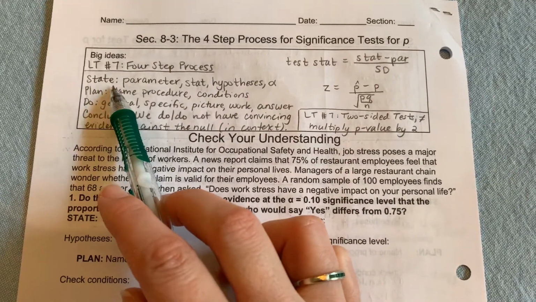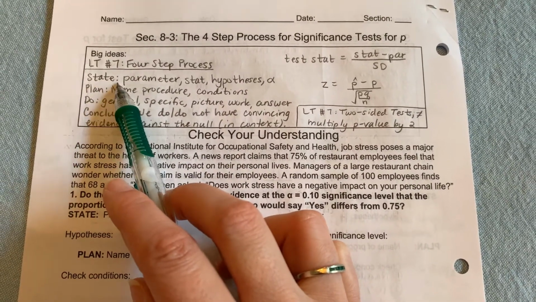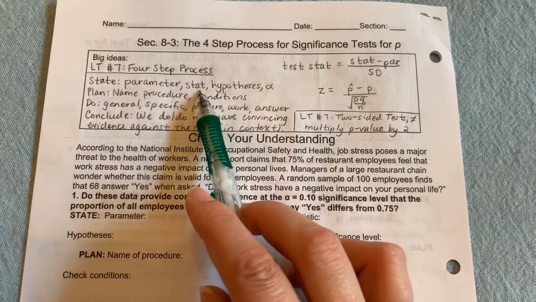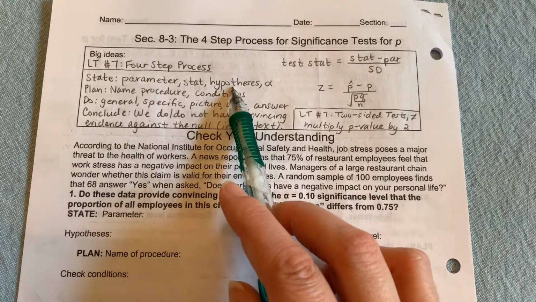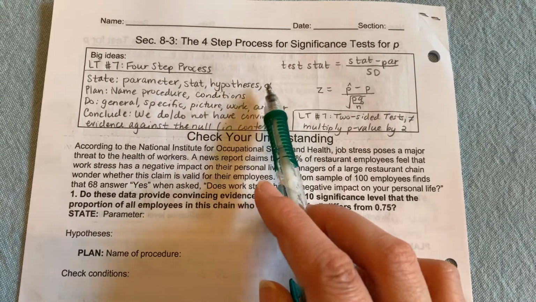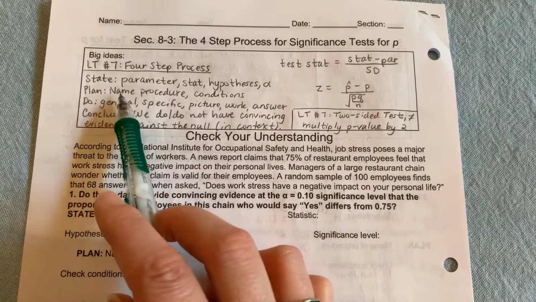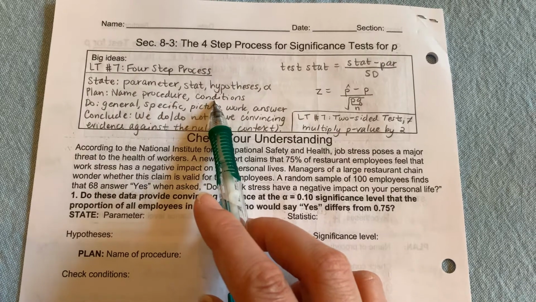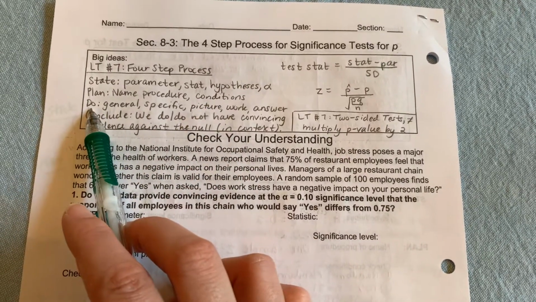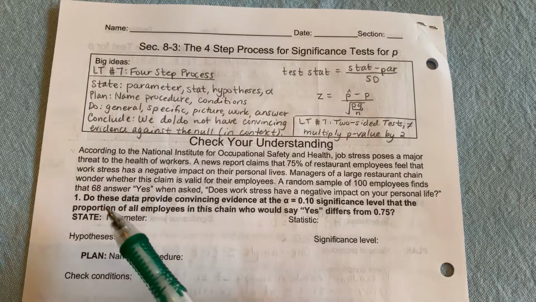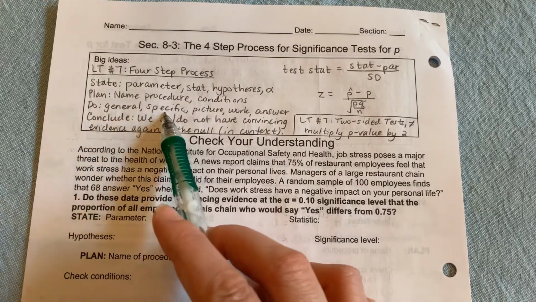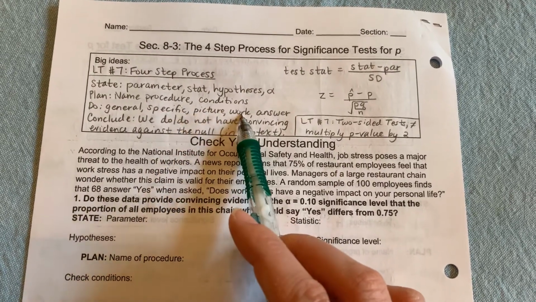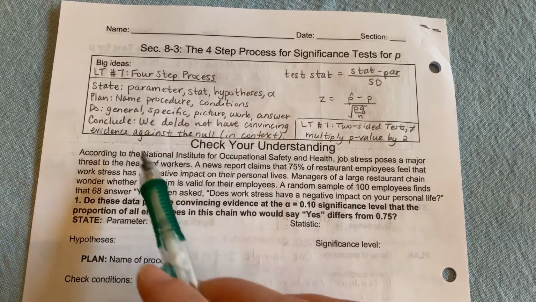You state, but now what you state is different for a hypothesis test than it was for confidence intervals. So for a hypothesis test, you need to state the parameter, the statistic, the hypotheses, both of them, and then your significance level alpha. In your plan, it's similar. You need to name the procedure, although the name is different now, and then check the conditions, which are the same as they were for confidence intervals for P. And the do step fits that same general outline. We write down the general formula, then the specific formula, but now we have to show a picture, and then we plug in our numbers and write our answer.